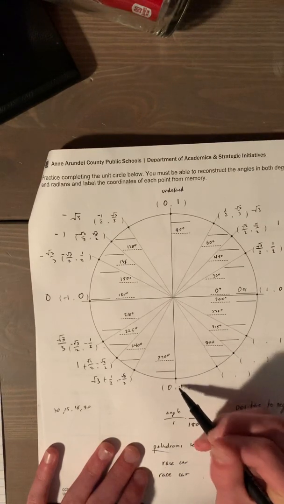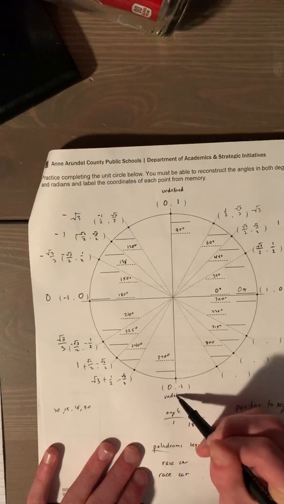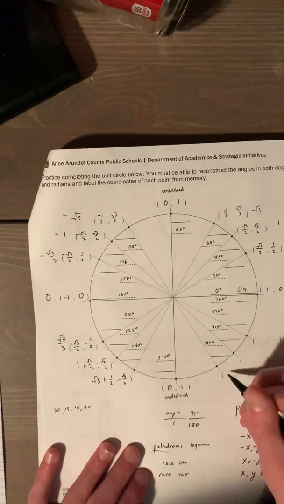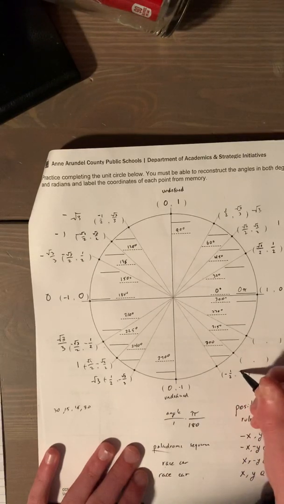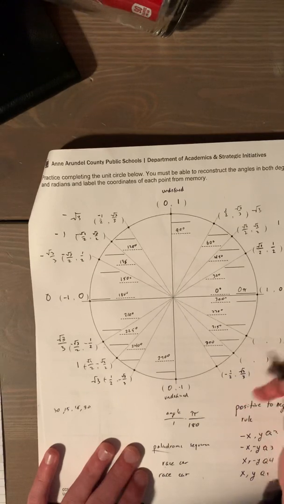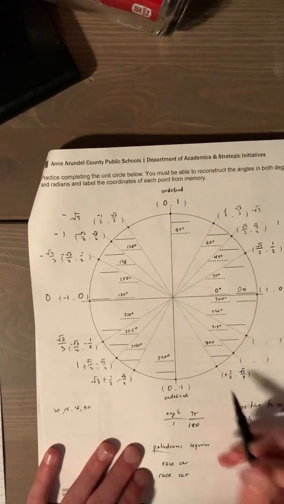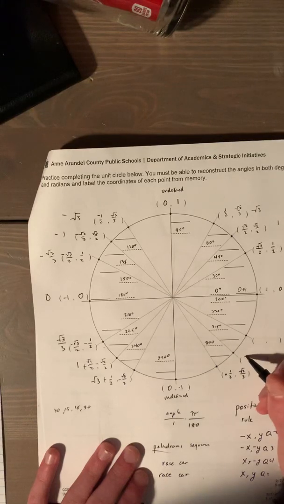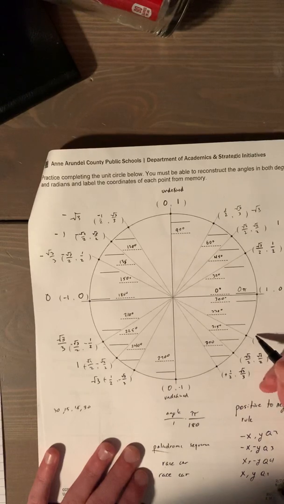Either way, it could be 1 or it could be negative 1, but it's still undefined. Then this repeats again, so negative 1 over 2, square root of 3 over 3. Again, disregard that it's negative. Negative square root of 2 over 2, negative square root of 2 over 2, negative square root of 3. I'm really sorry, I did not mean to do negative again.